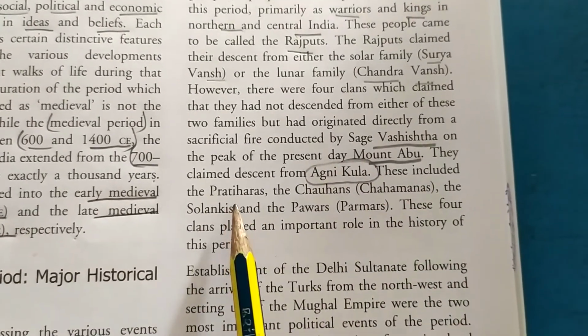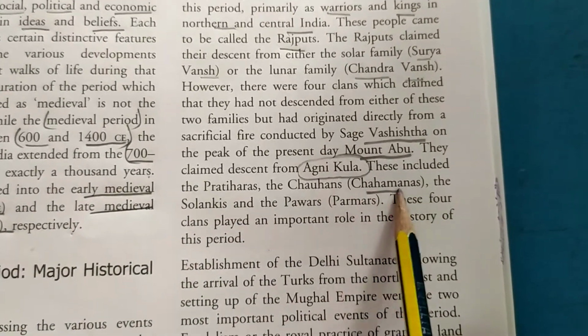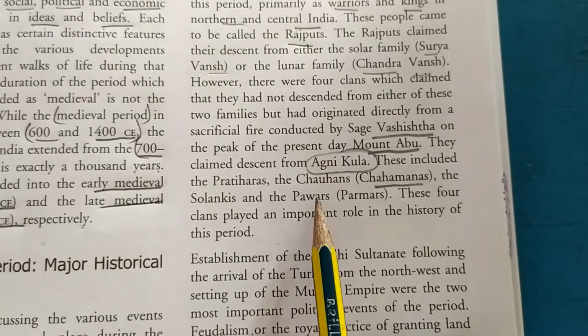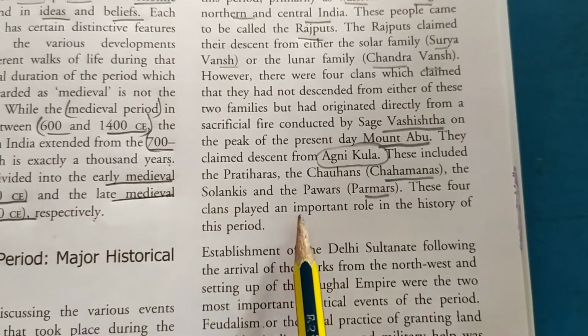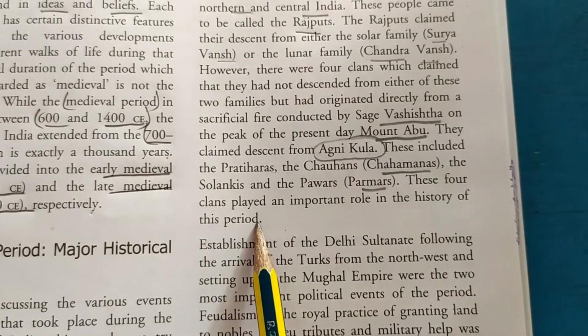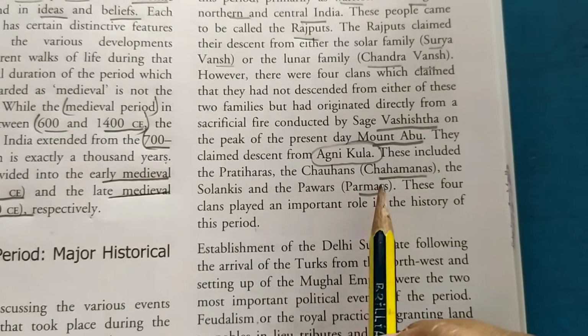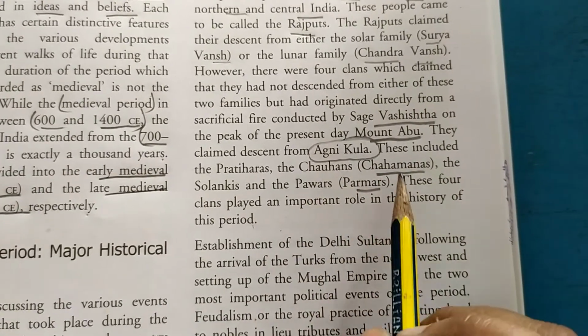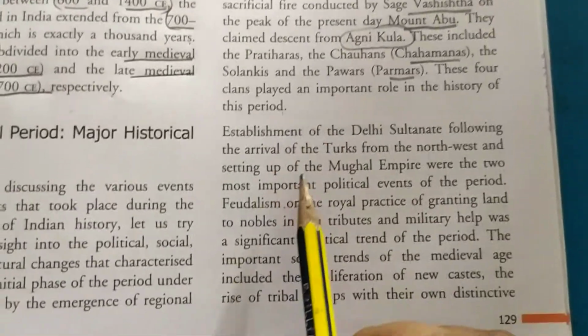These included the Pratiharas, the Chauhans, that is Chahamanas, the Solankis and the Pawars, that is Parmars. These four clans played an important role in the history of this period. So these four are parts of the medieval period, they are the four divisions of the Rajputs, and they played an important role.